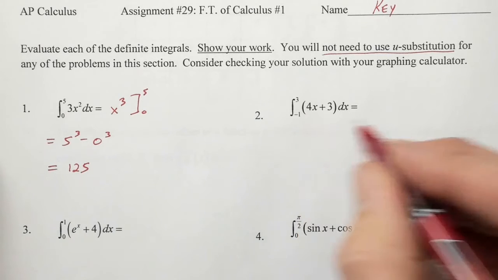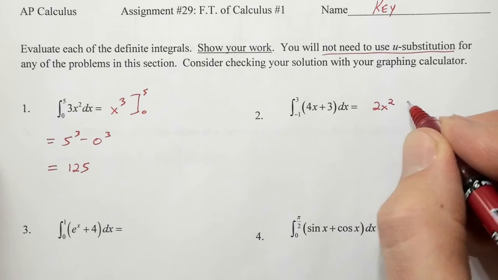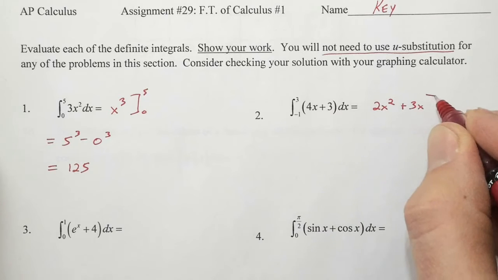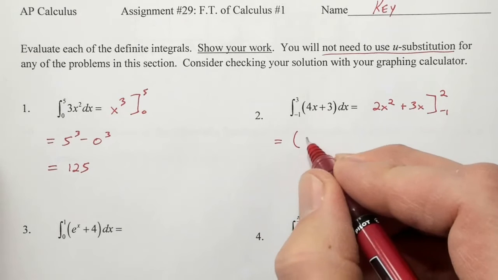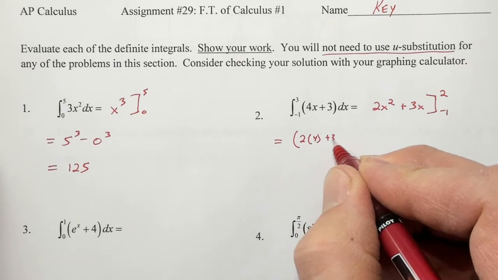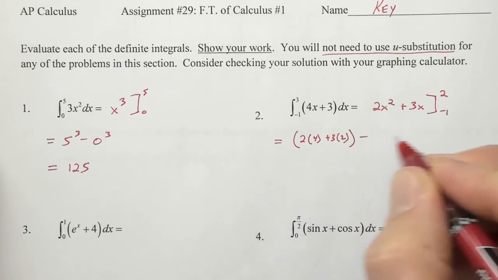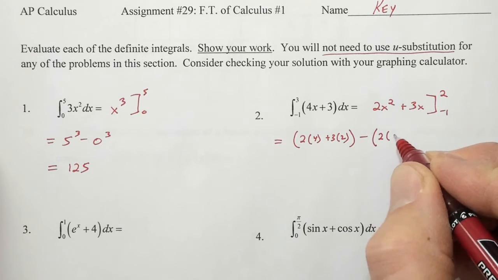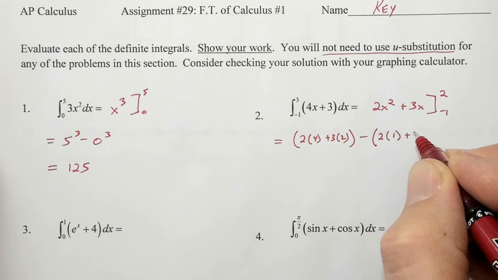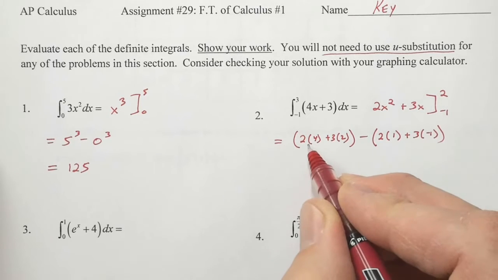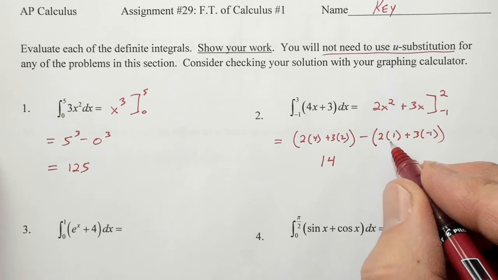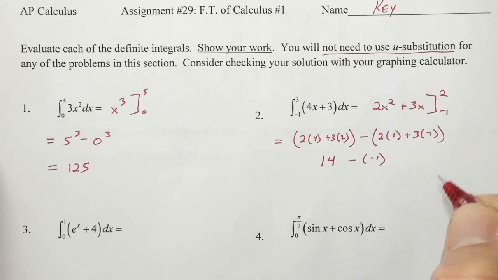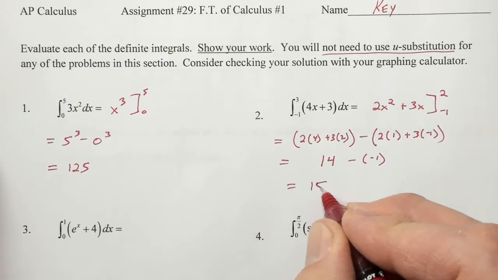Number 2, 4x antiderives to 2x squared. 3 antiderives to 3x, evaluated from -1 to 2. We plug in 2 first, so we have 2 times 4 plus 3 times 2, minus, and then we plug in -1 second, 2 times -1 squared is 1, plus 3 times -1. This is 8. This is 6. 8 plus 6 is 14. This is 2. This is -3. 2 plus -3 is -1. So we have 14 minus -1, or 15.